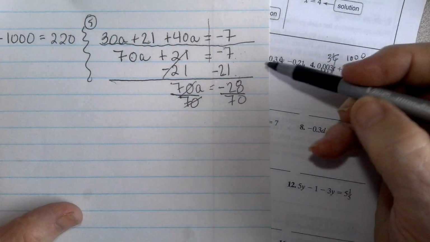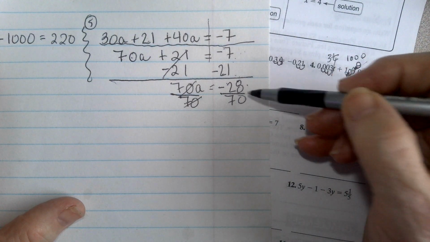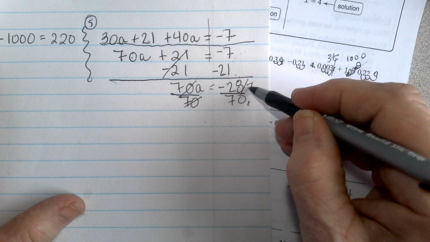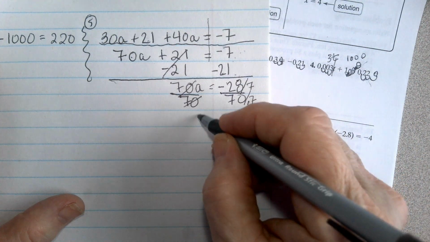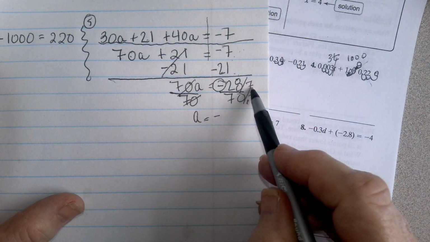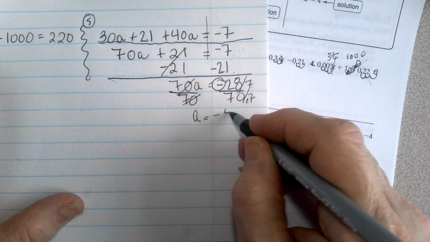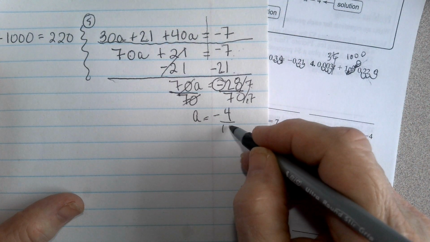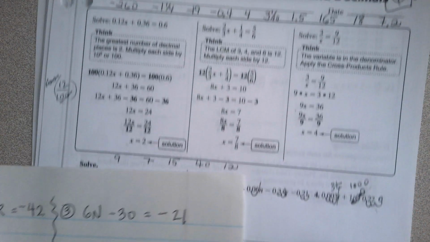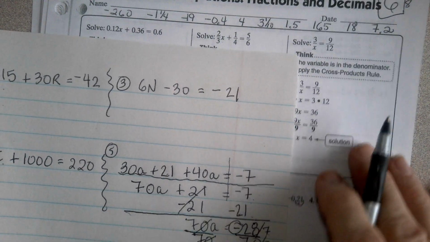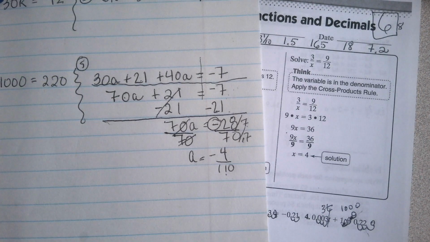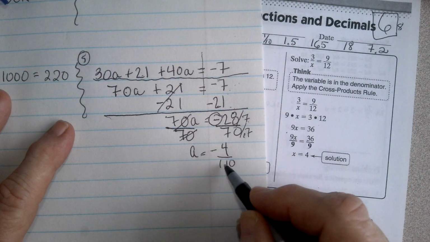So does 7 go into 28 and 7 go into 70? Yes. So we can divide both of those through by 7. 28 divided by 7 is 4, so it's going to be a negative 4/10, which is 2/5. So I don't know what answer they have. No, it's 4/10.